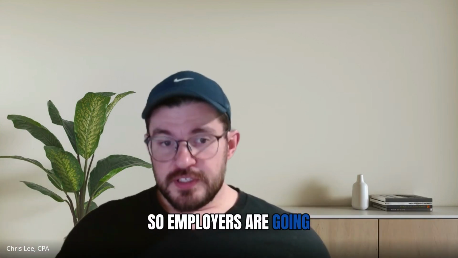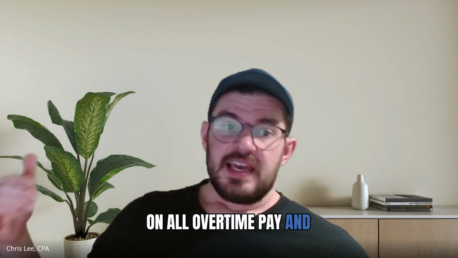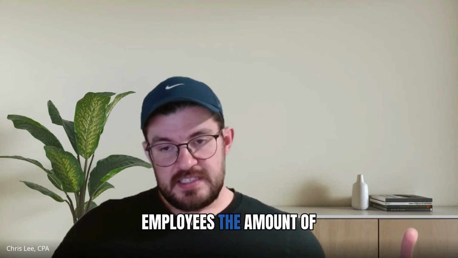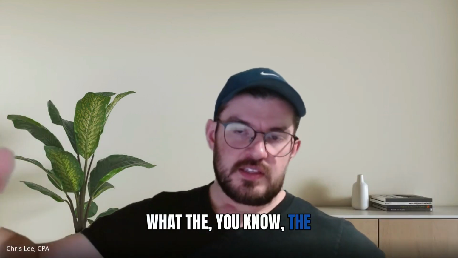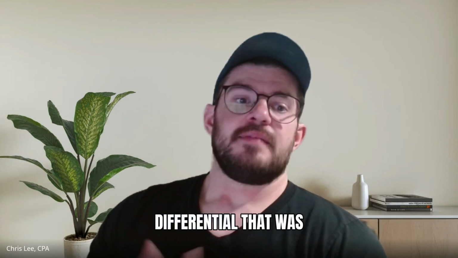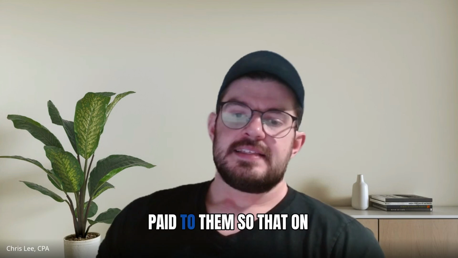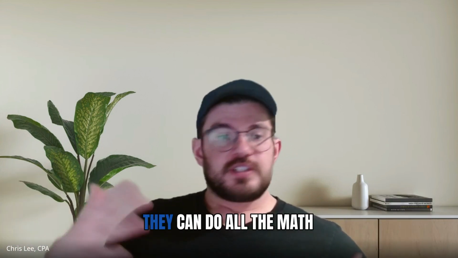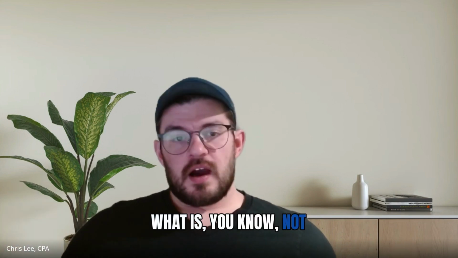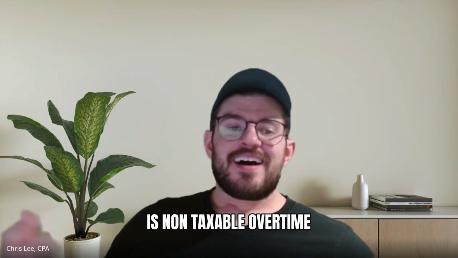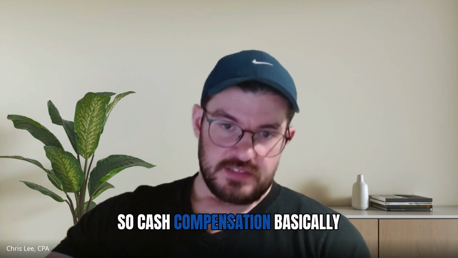So employers are going to be responsible for withholding on all overtime pay and then reporting to their employees the total amount of the overtime differential that was paid to them, so that on their personal tax return they can do all the math to determine what is non-taxable overtime pay. So cash compensation is basically always taxable.